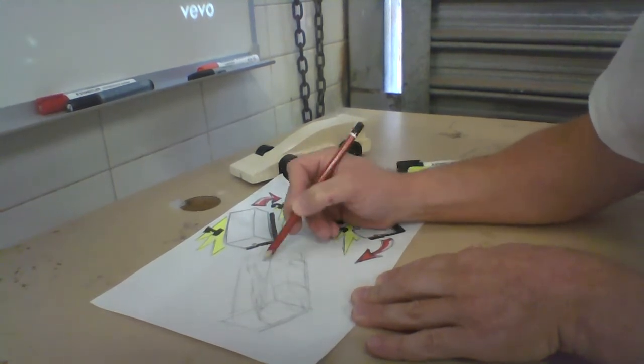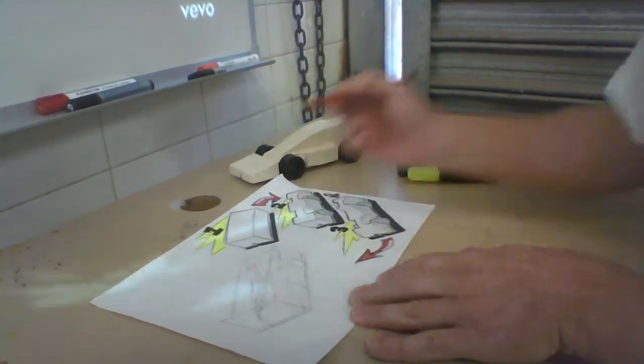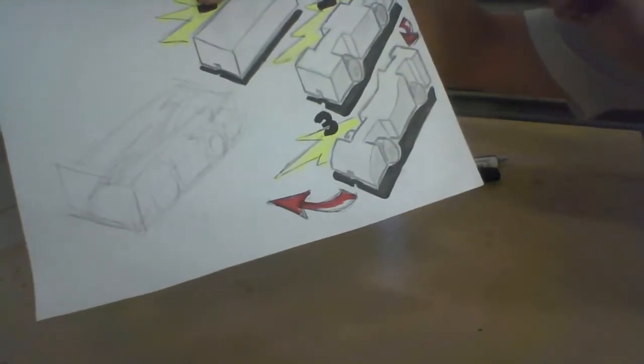So right now, there's lots of scribbly lines. All right, now I'm going to go through. So you can see there's lots of scribble there. Okay, I'll try and get the focus a bit better. All right, lots of scribble.